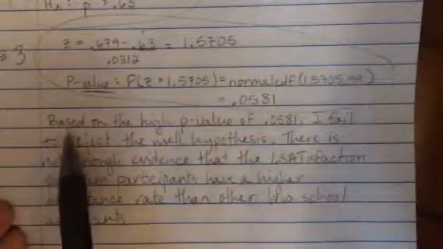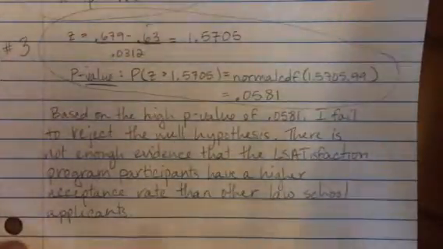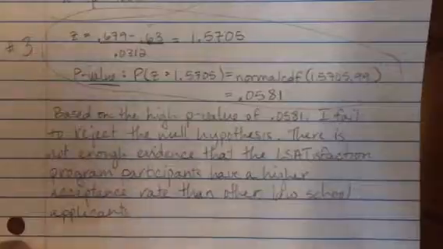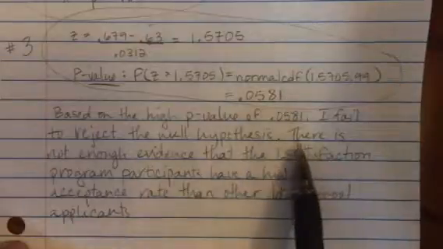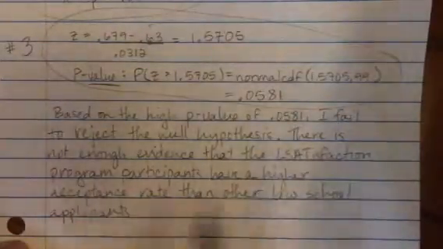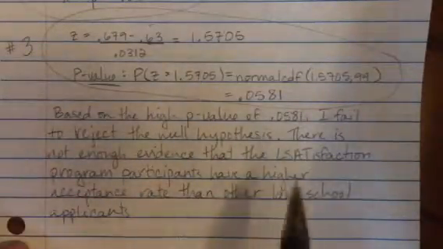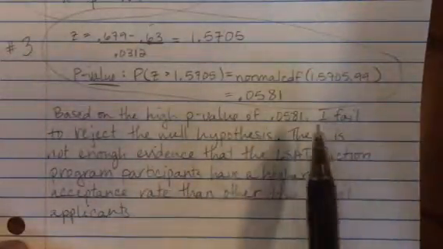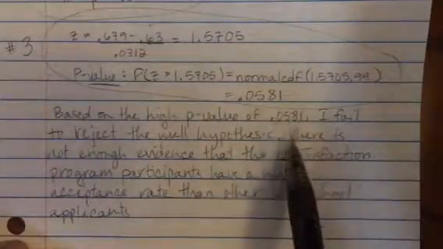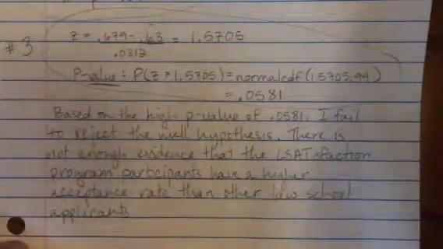And then in your conclusion, you need two parts. So based on the high p-value of 0.0581, I fail to reject the null hypothesis. So the first sentence should always be based on your p-value, what your decision is. And then you follow that up with the context of it. There's not enough evidence that the L satisfaction program participants have a higher acceptance rate than other law school applicants. So because this number was higher than 0.05, there is not enough evidence because it's likely enough that this could have happened from sampling error.